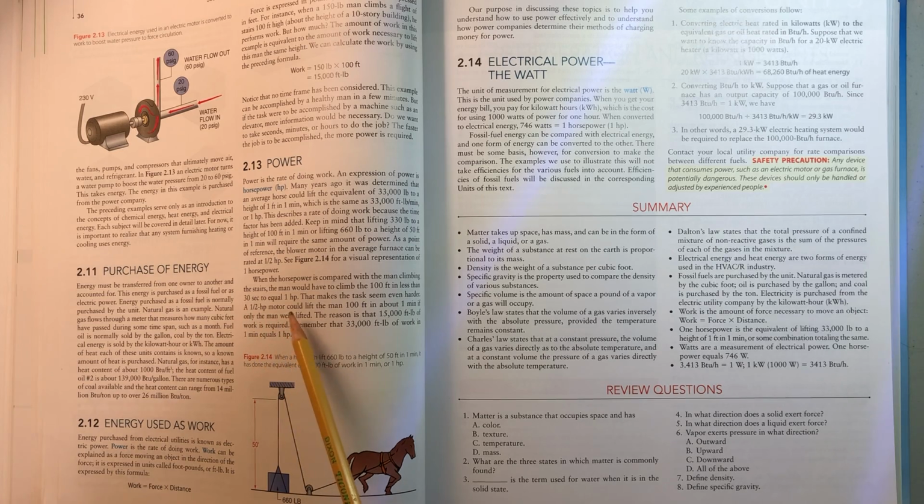A half horsepower motor could lift that man 100 feet in about 1 minute, only if the man were lifted. The reason that about 15,000 foot-pounds of work is required, because remember, you have 33,000 foot-pounds of work for 1 minute, that equals 1 horsepower. So that's about half of that. That's why we can get away with a half horsepower motor.